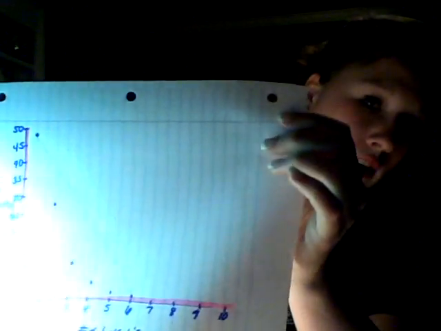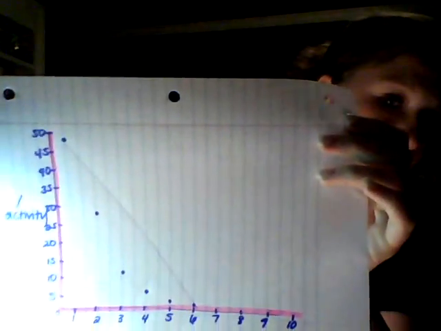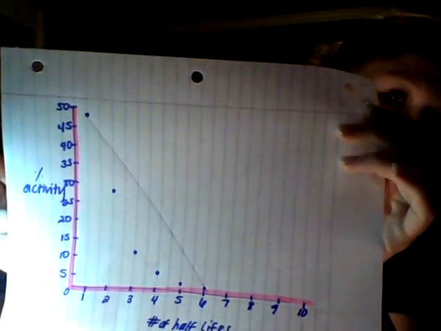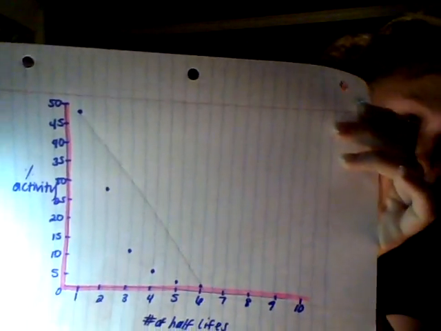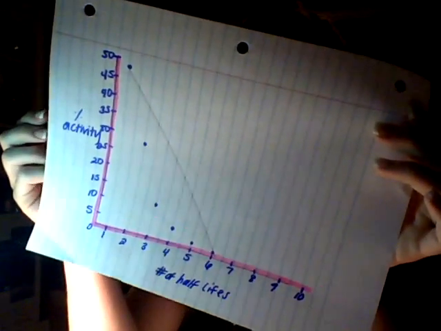And so then we wanted to look at the relationship between our percent activity and our half-lives, which are the two things we illustrated on our graph. So we could see that the relationship between these two things were direct because as the percent activity decreased, so did the number of half-lives, or the number of decayed isotopes.